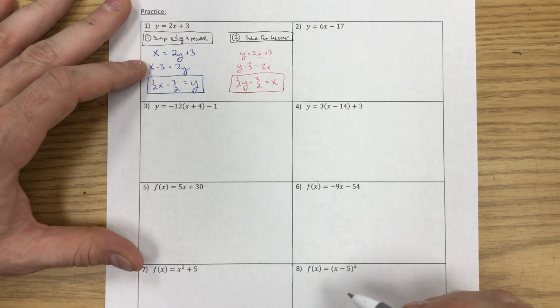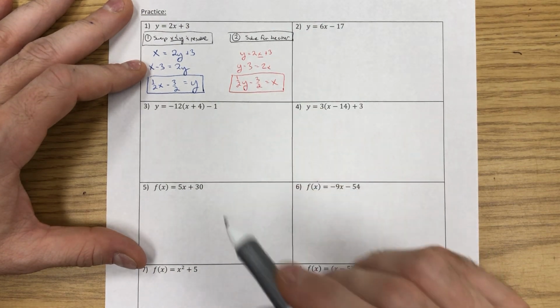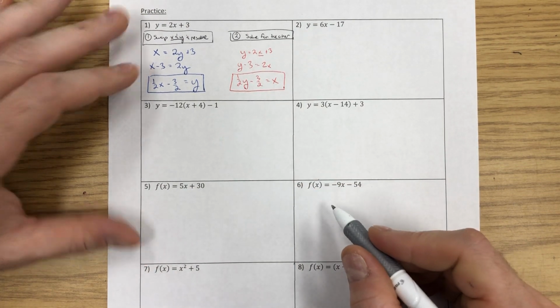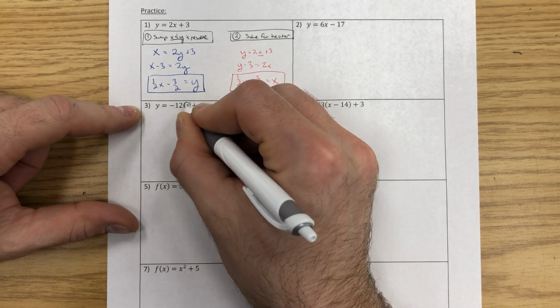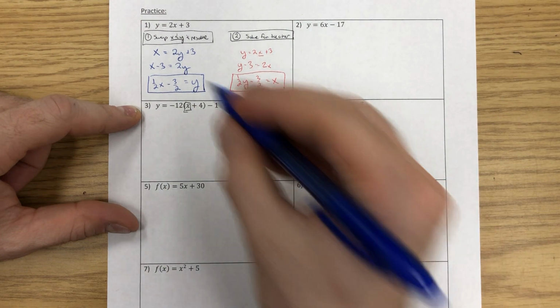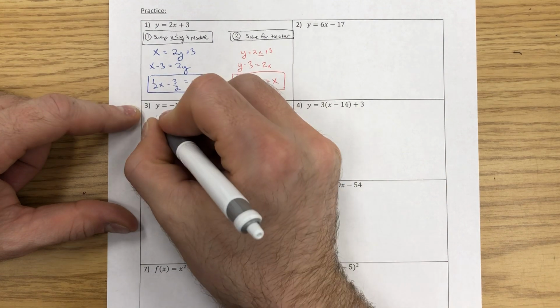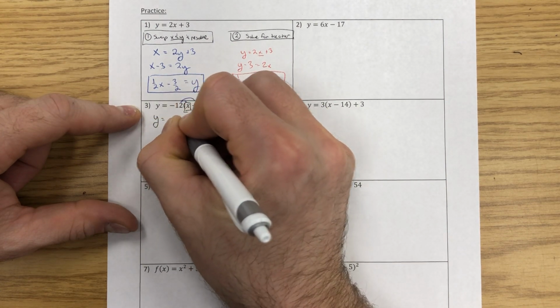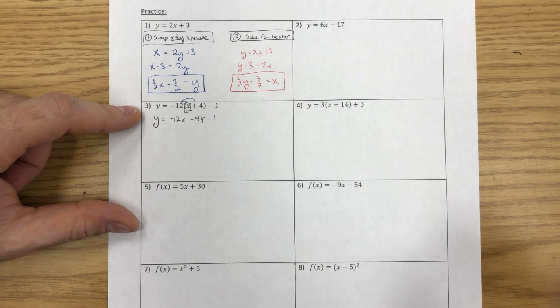So if we were to do this, and I'm going to solve this through the original lens, I'm going to solve for the other variable, which means that I'm literally going to say, I want to solve for x. So I'm going to do a couple steps. My first step is I'm going to go ahead and distribute so that I can start getting that x out of the way. So negative 12x minus 48 minus 1.